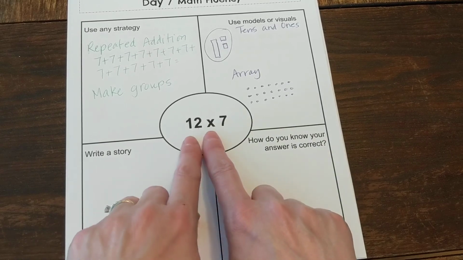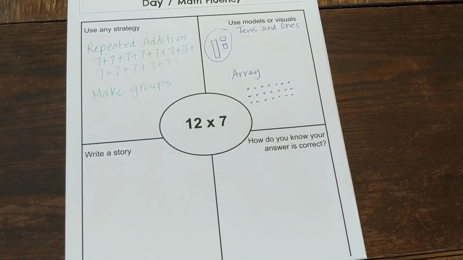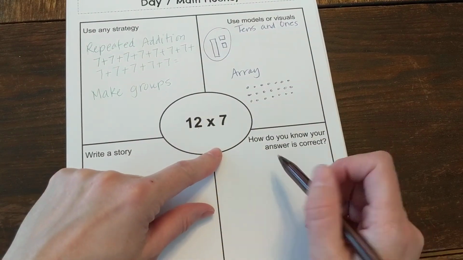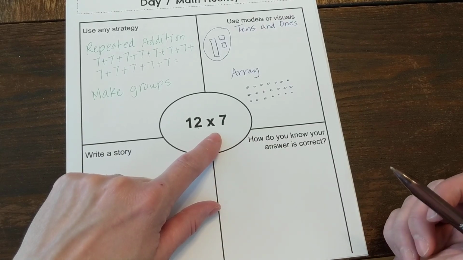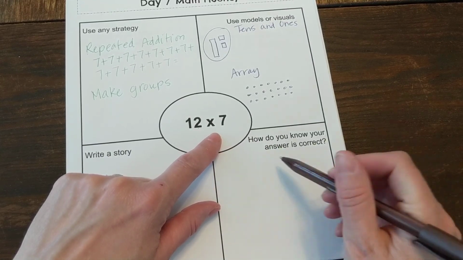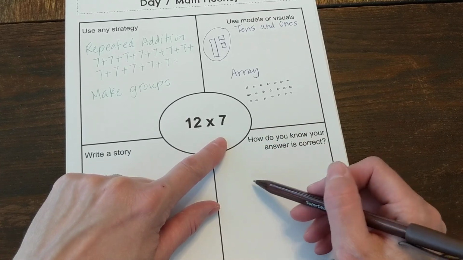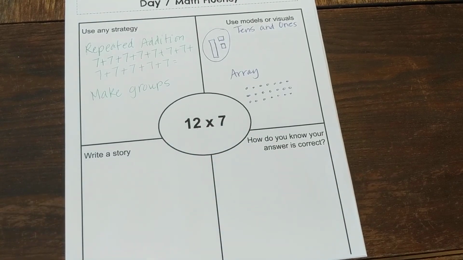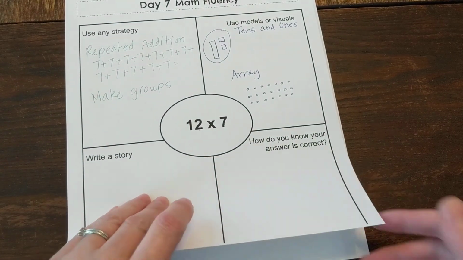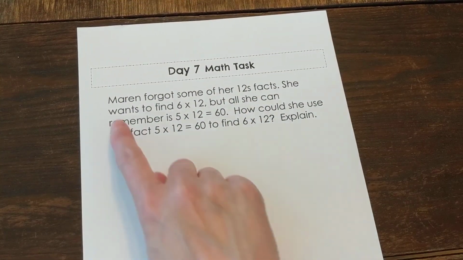Before, when I showed you the division video, I said that we have to check using a fact family. So you could do the same thing. If it's easy for you to check using division, you just have to prove that your answer is correct. So once I know my answer, I could write it as a division sentence, or maybe you can think of another way. All right, so we're going to move on to our math task for the day.